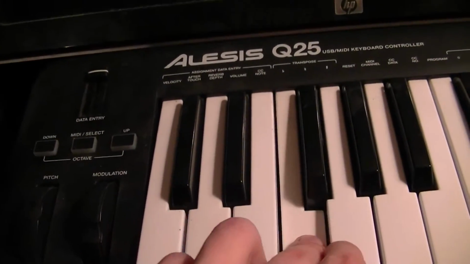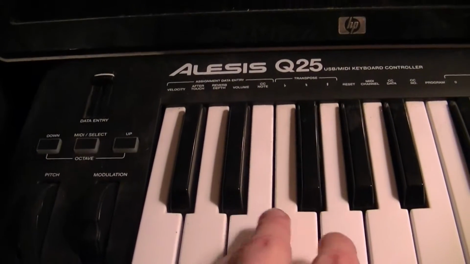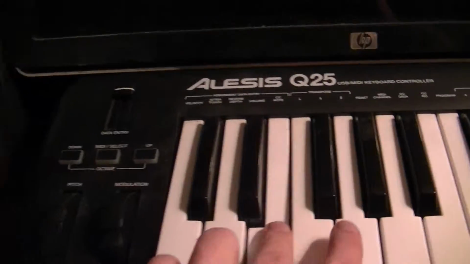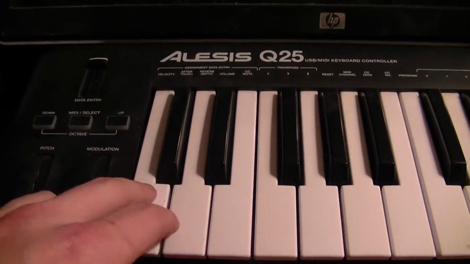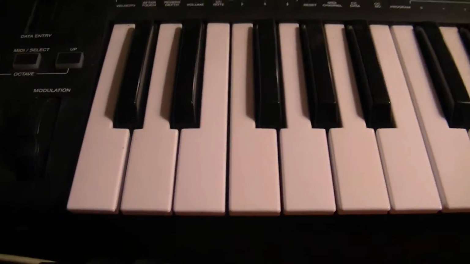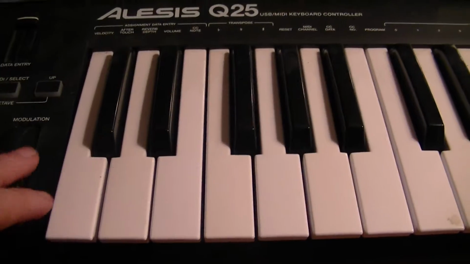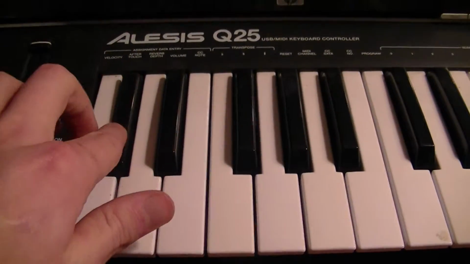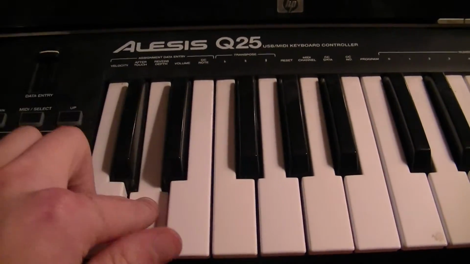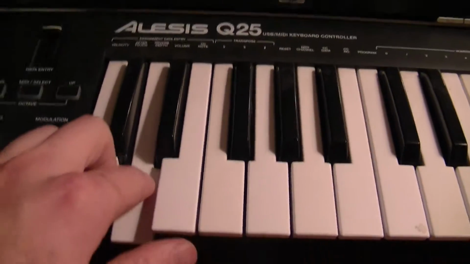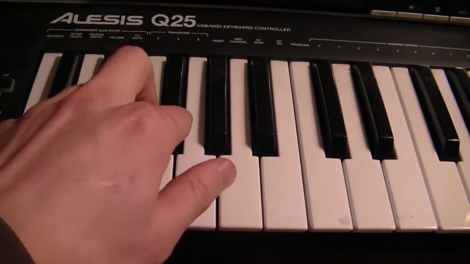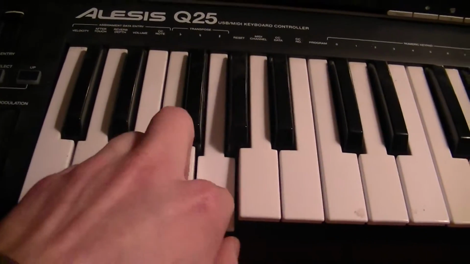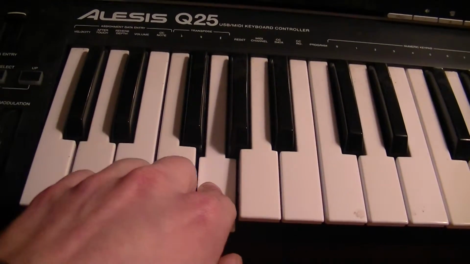This is a half step because from E to F, there's no accidental. So how are we counting these intervals? This is a half step, and this is a whole step. Likewise, from here to here is a half step, to here is a whole step.